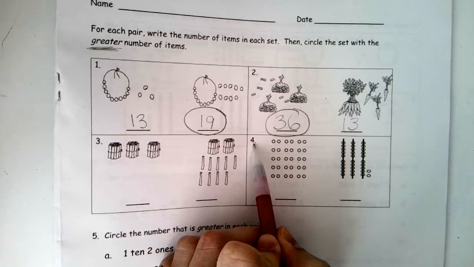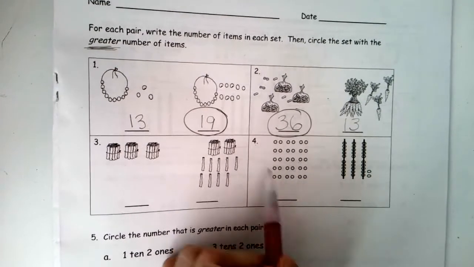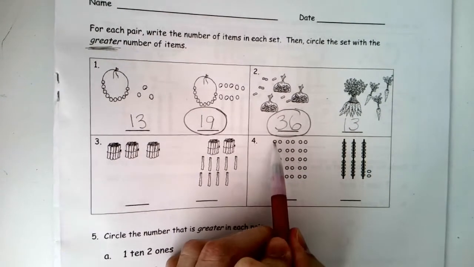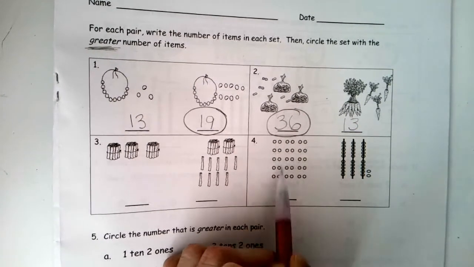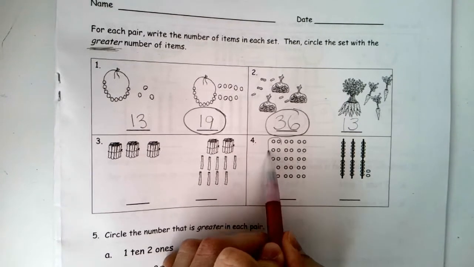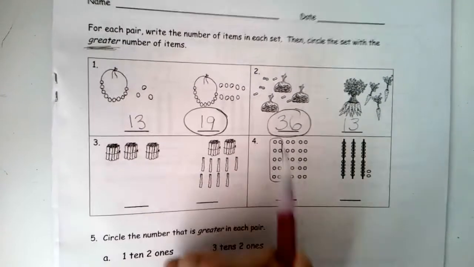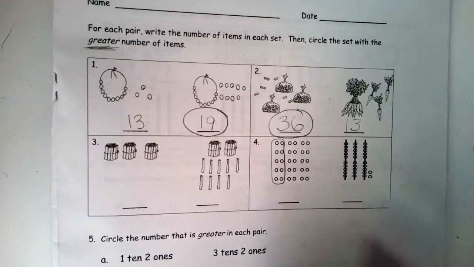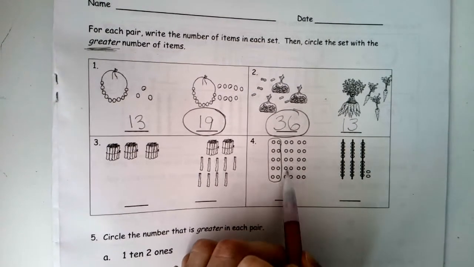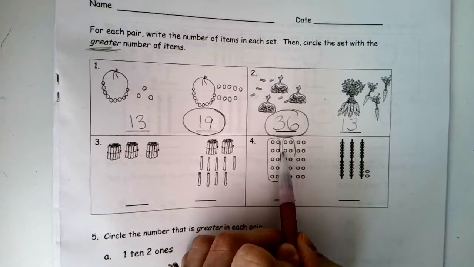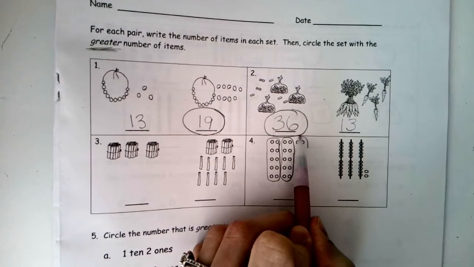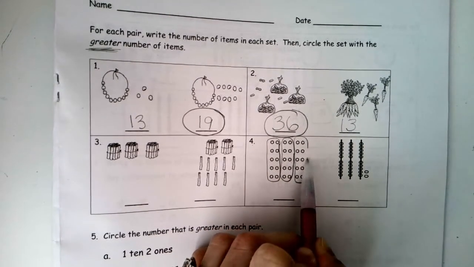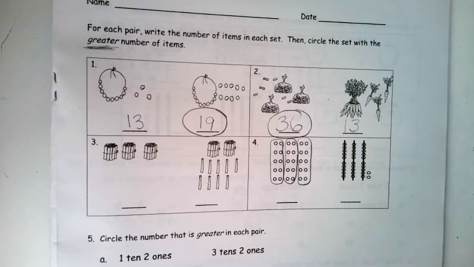Okay, let's try to make this a little simpler because this is a lot of circles to count. I see 1, 2, 3, 4, 5, a row of 5, and a row of another 5. Let's just go ahead and circle those 2 rows of 5 so we know that that's 10. Okay, I see another 2 rows of 5. Let's do the same thing and circle. Then we see 2 more rows. Let's circle those 2 rows as well. That's much better. Now I see 3 groups of 10 instead of a whole bunch of dots.